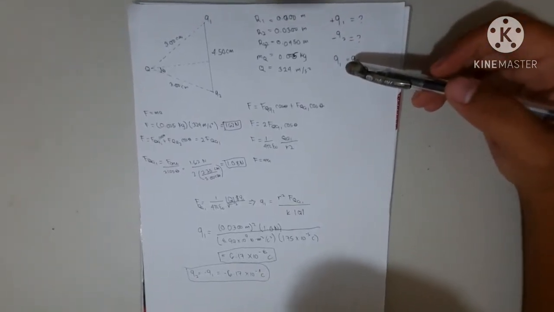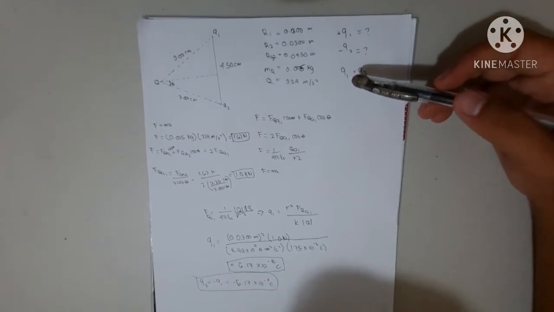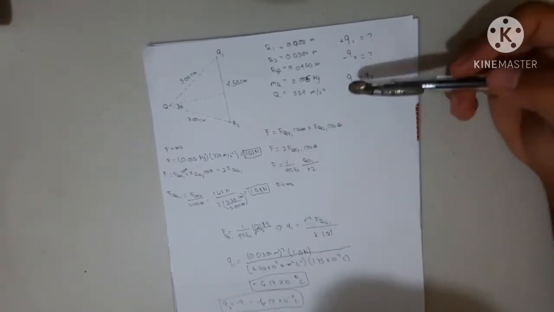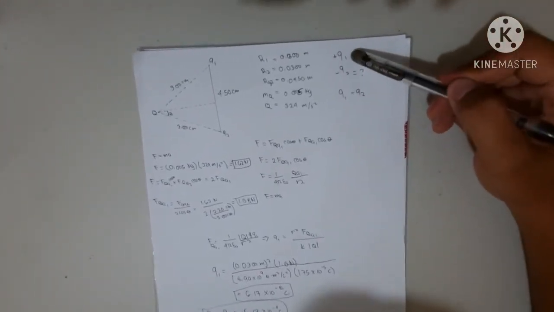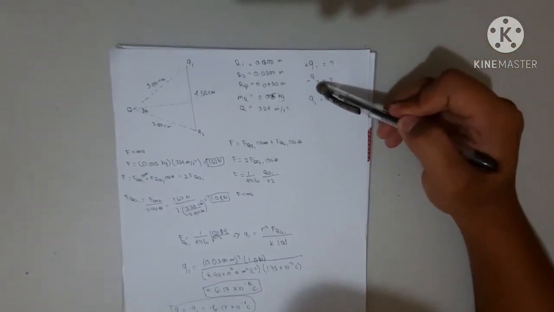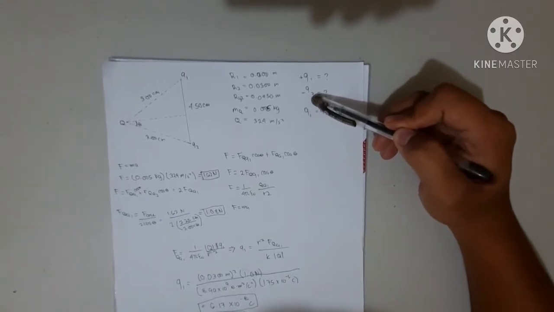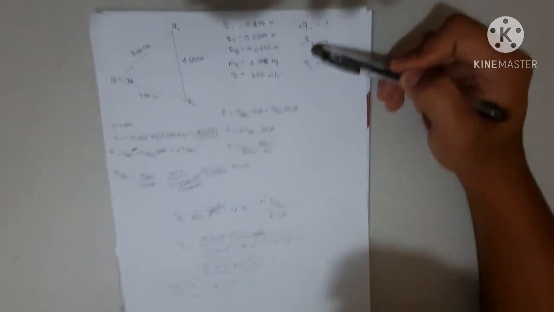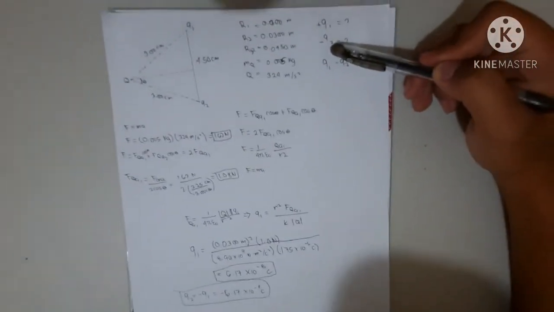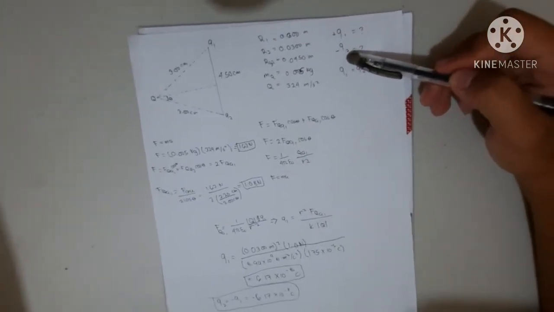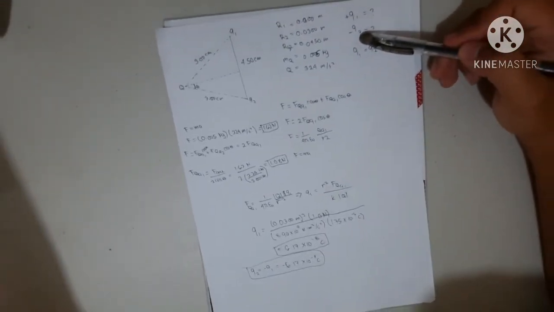So we need to evaluate this free body diagram, and the good thing to start with would be recognizing whether Q1 is positive or negative, if Q2 is positive or negative, and identify the direction of the forces and electric field. And so first, for the acceleration, which is connected with the force, because force is equal to mass times acceleration. So acceleration on Q is straight upward.